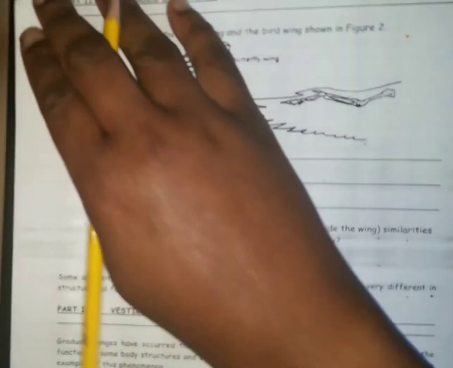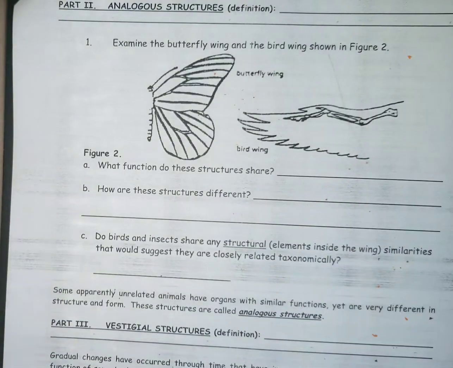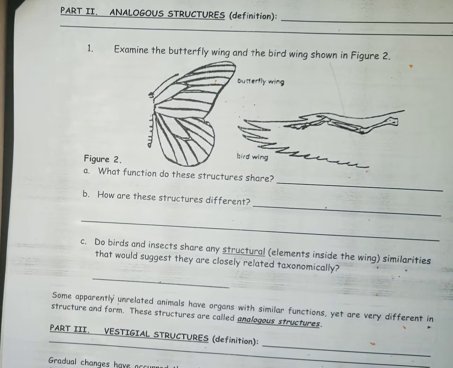Part 2. Part 2 is asking about analogous structures. And I don't want to get this definition incorrect, so I'm going to go grab a book real quick.